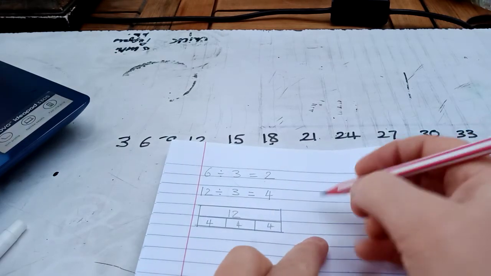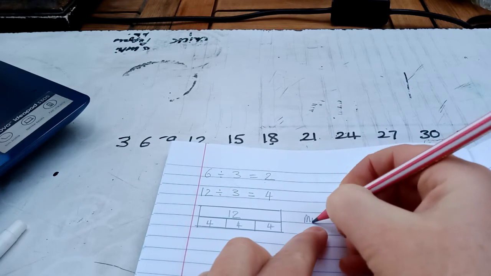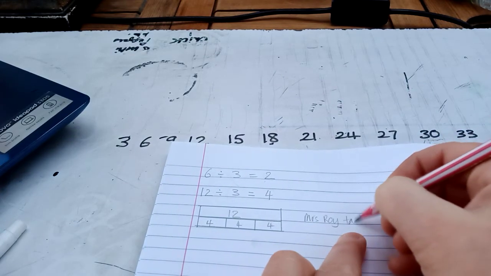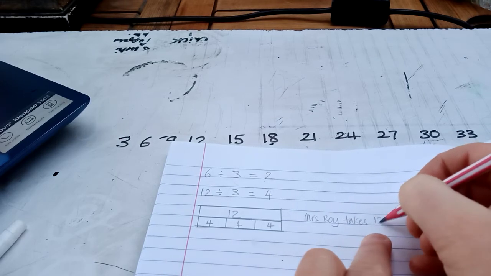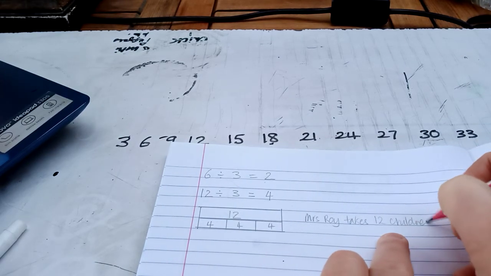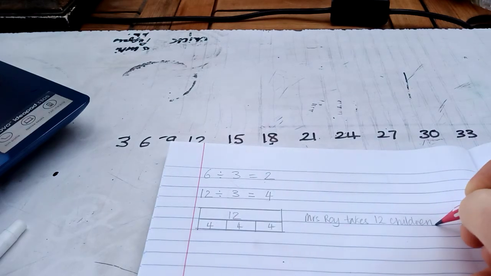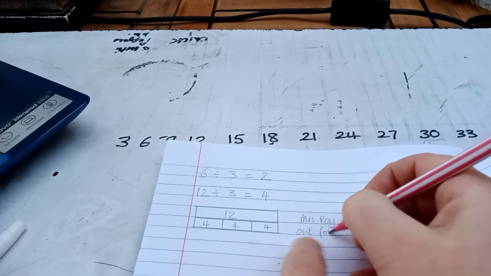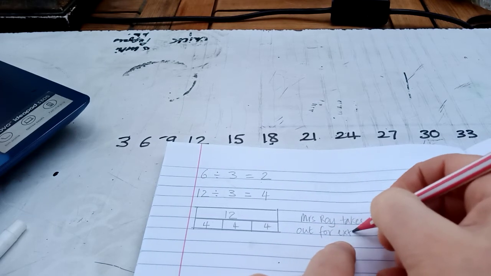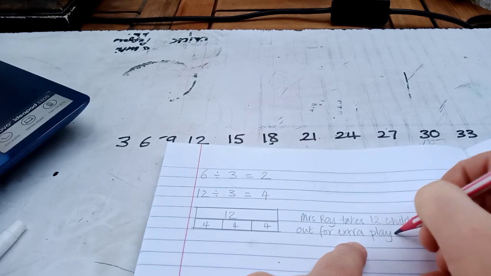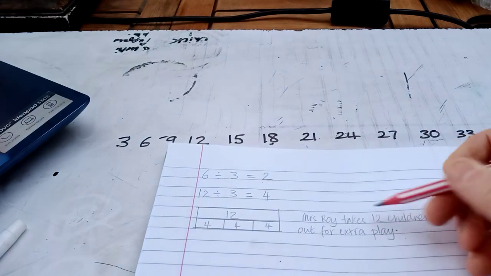So let's say that Mrs. Roy takes 12 children, and I'm using my nice neat handwriting. Mrs. Roy takes 12 children out for extra play. Hooray. Full stop. Now she takes 12 children out for extra play.